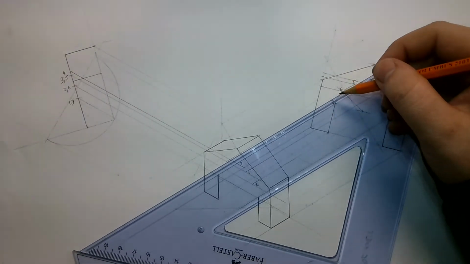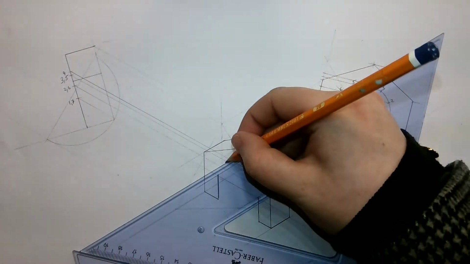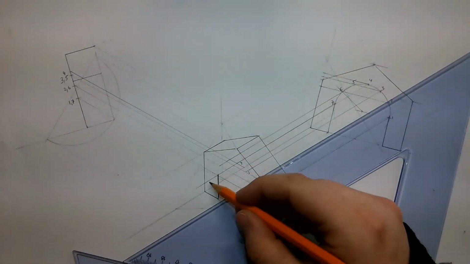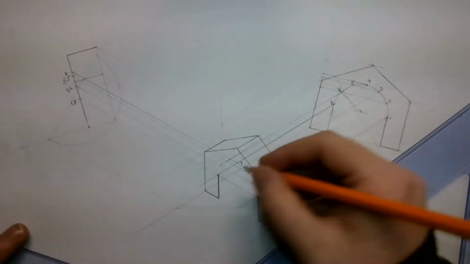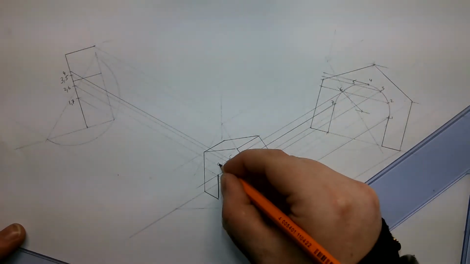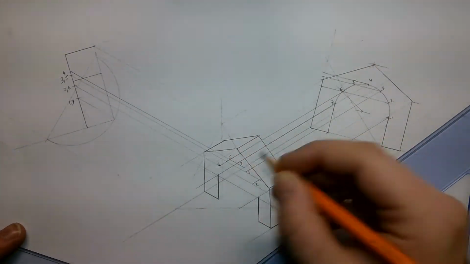Right, 6 is almost on the same line, almost, not quite. So 6, 2, 6, and then the 7 point is there. 4, 5, and 6. Make sure you're using the right points.